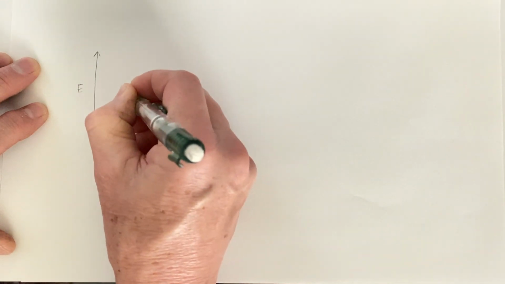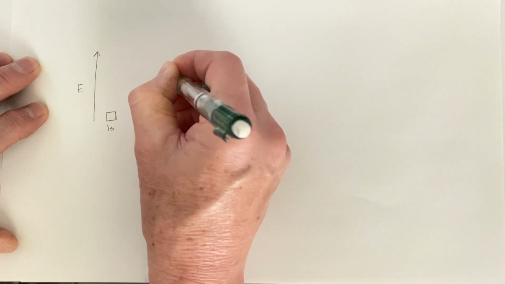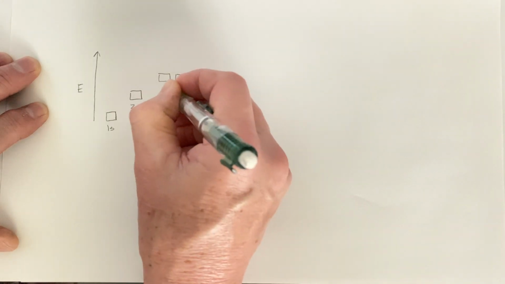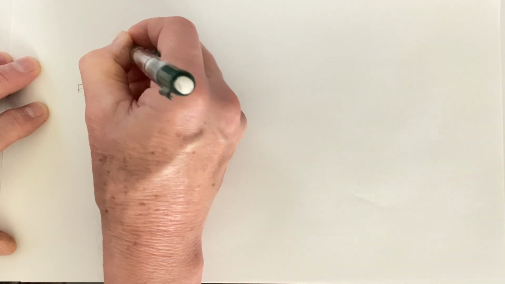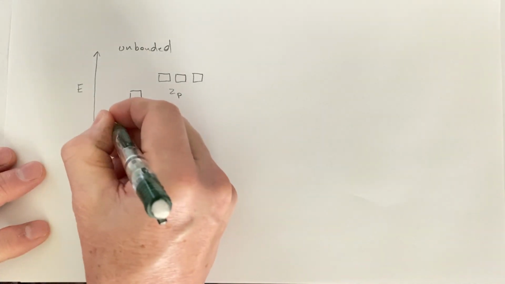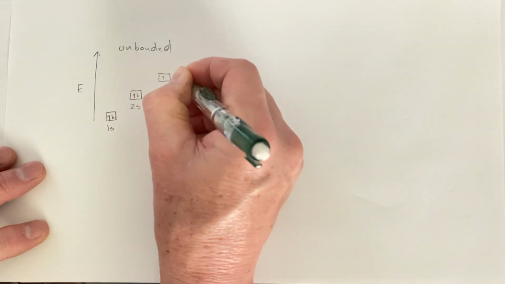And again, we have the 1s orbital, the 2s orbital, and the 3 2p orbitals. And we shall say this is unbonded. What we mean by unbonded is that this carbon atom is not the carbon atom in our methane, CH4. We're just saying, well, this is the orbital diagram for a carbon atom when it is attached to nothing. And of course, we know that we have 1, 2, 3, 4, 5, 6.